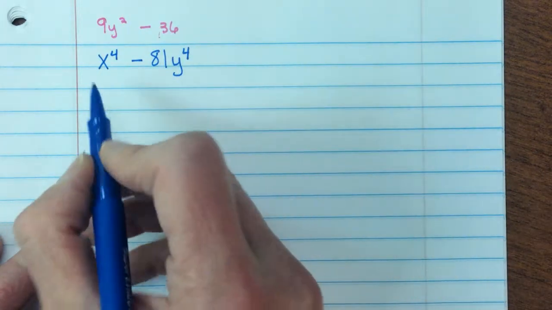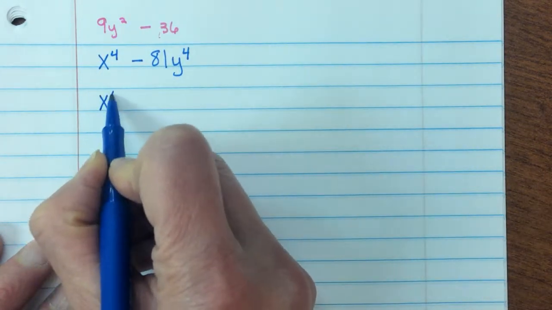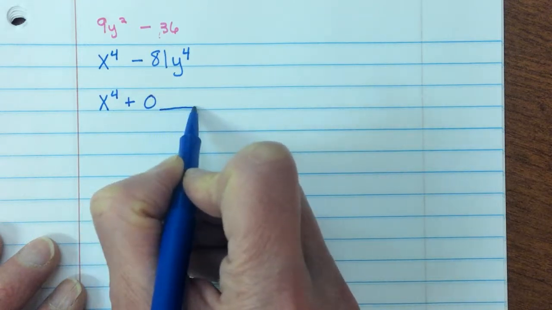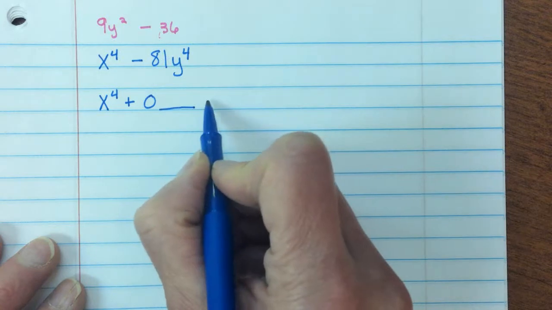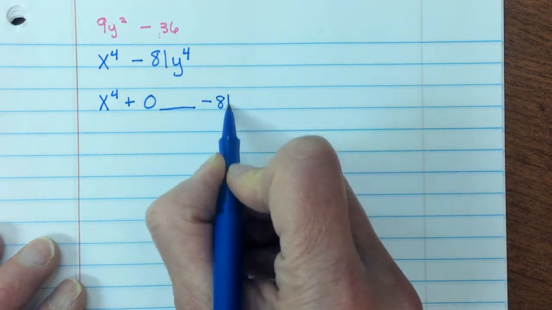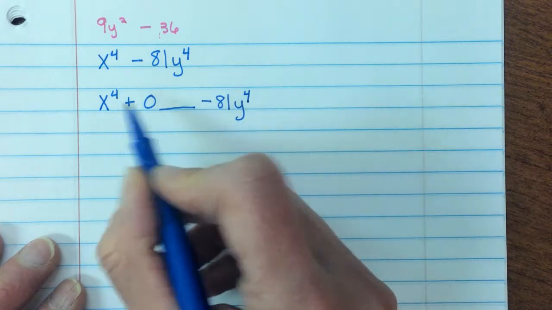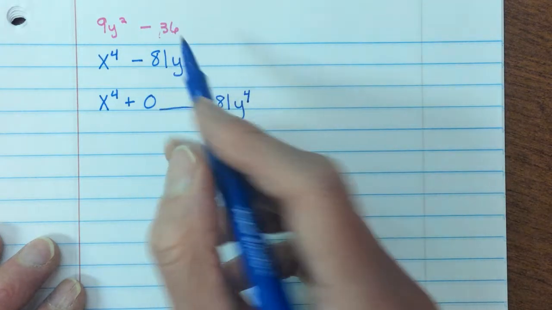So when I rewrite this, I know it's going to be x to the fourth plus 0 something, I'm not sure what that is, minus 81y to the fourth. I don't have a greatest common factor like I did in this one.